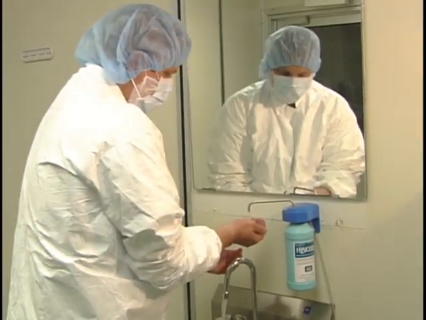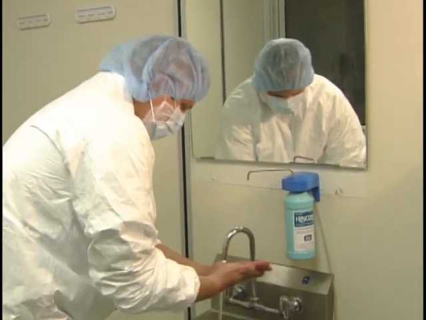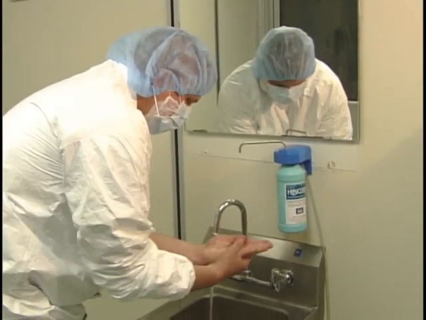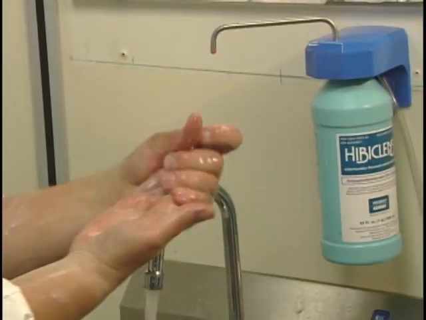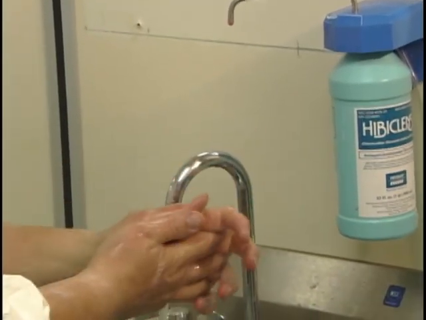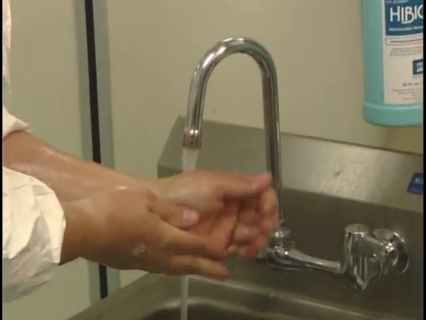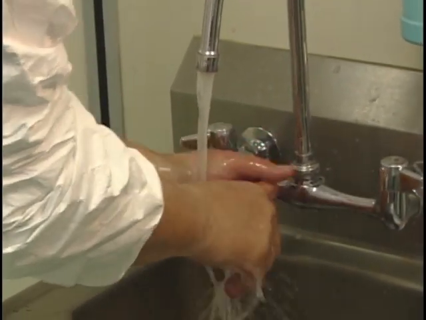Hand washing is one of the most important ways to prevent microbial contamination. Your hands must be properly cleaned before and after any compounding takes place. Strictly following these guidelines is the first line of defense for protecting against the spread of microorganisms.